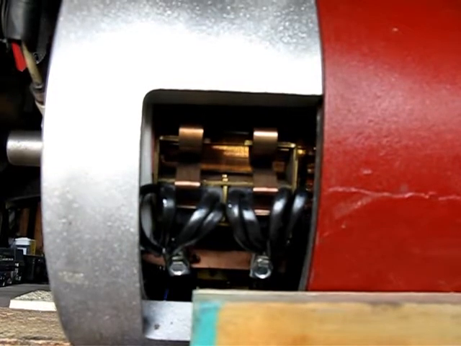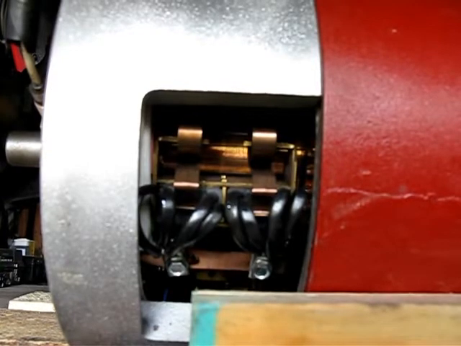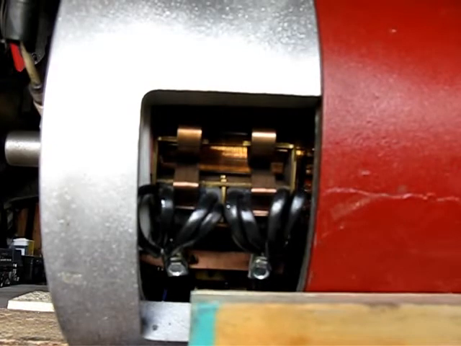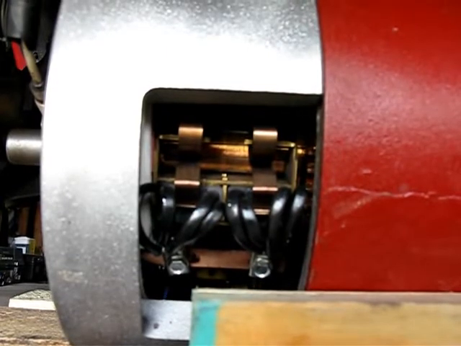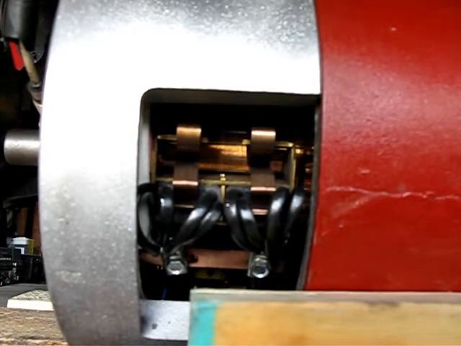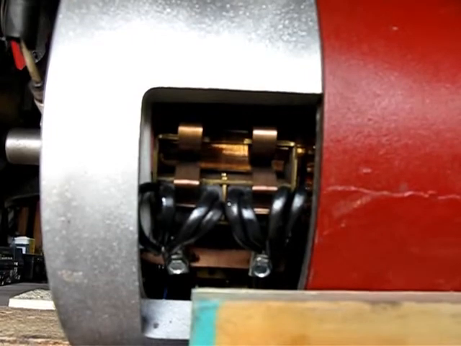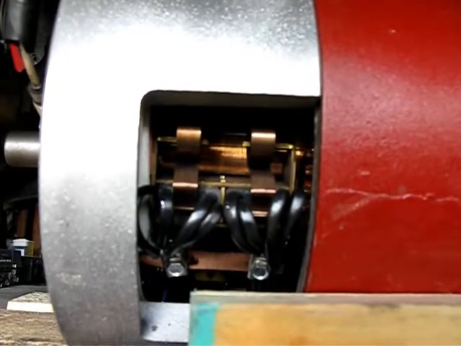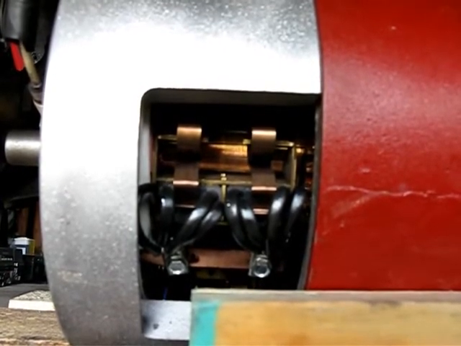Okay, so here's a close-up of the commutator, and this is after running the motor for roughly 40 hours. And I had set the Soliton for 1,000 RPMs. It ran at more like 950 is kind of where it settled out, and it did drop down a couple times to 200 RPMs, and it was kind of jumping around in there a bit. So can't say for sure exactly how fast it had been running, but definitely not much higher than 1,000 RPM, and usually in the 900 range.